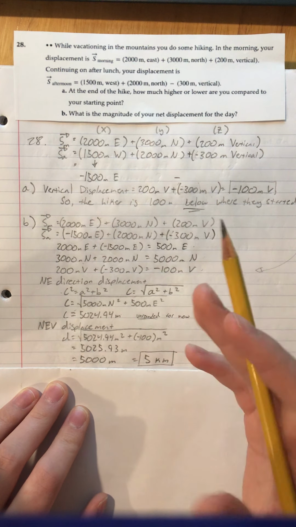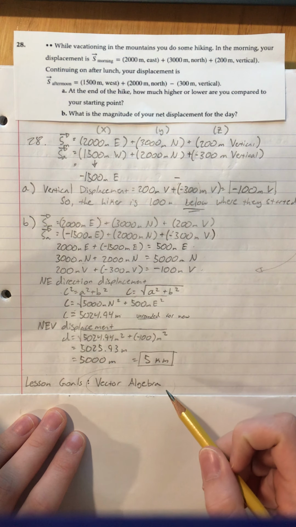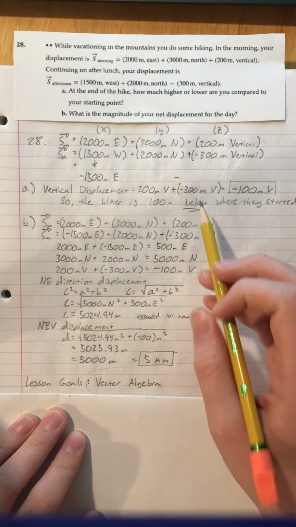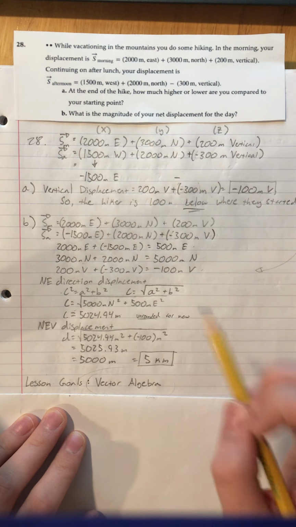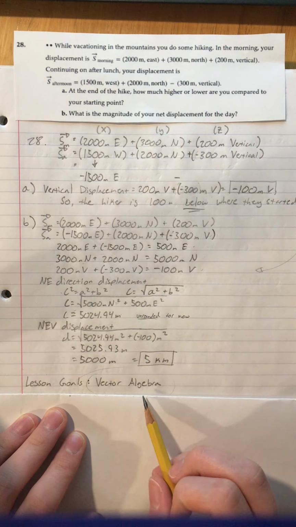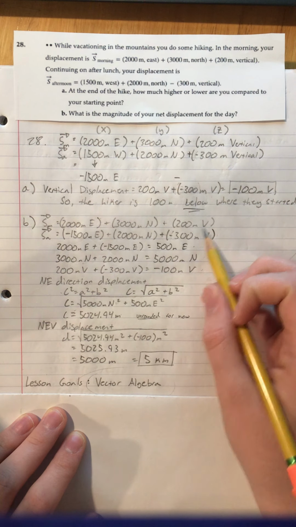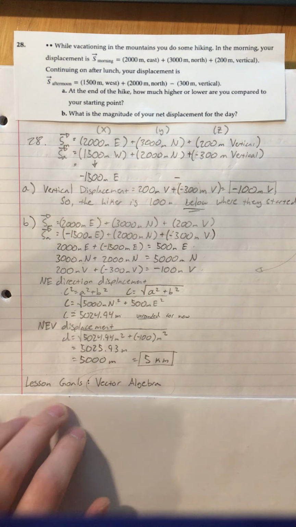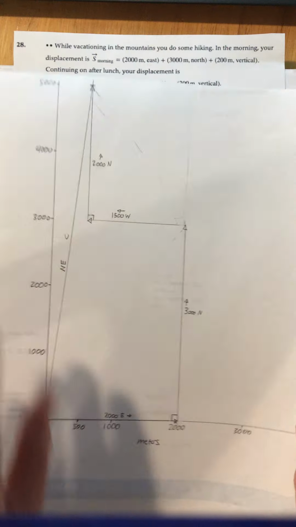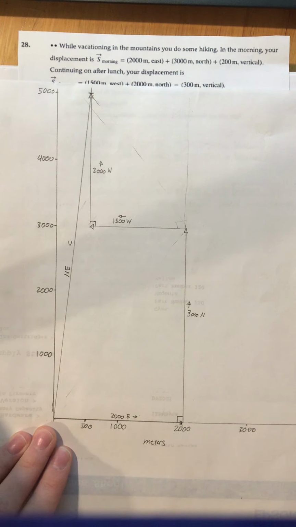And our learning goal for this particular question was just practicing our vector algebra from week 3. We're basically just practicing all the subtraction and addition, and a little bit of multiplication with the exponents here. But really we were just practicing our vector algebra and seeing if we really understand what it means to have these directions and what it looks like on a graph, and how to find these displacement values.